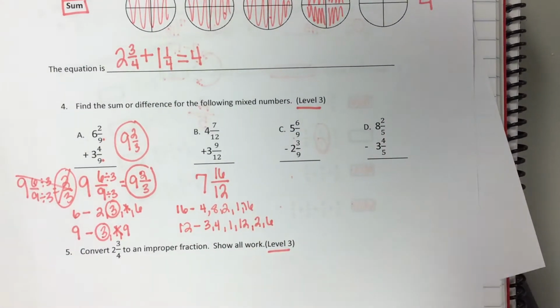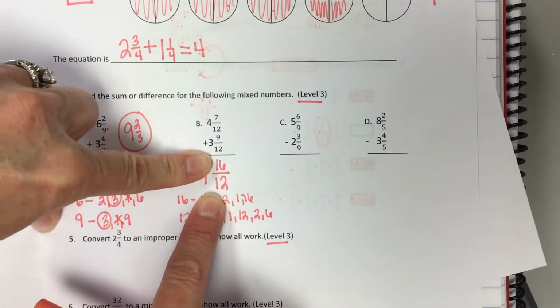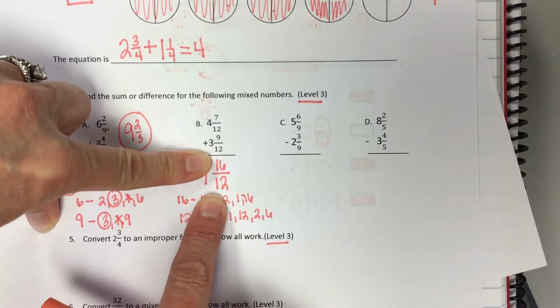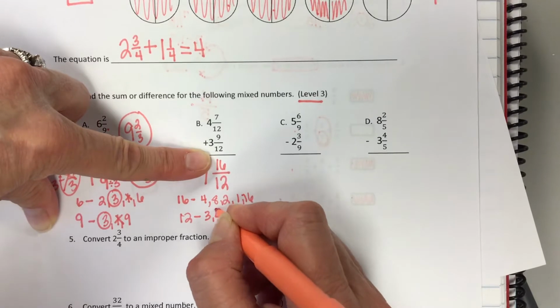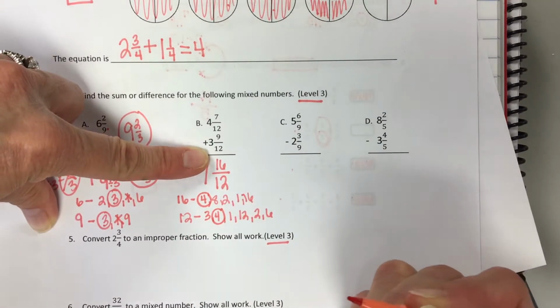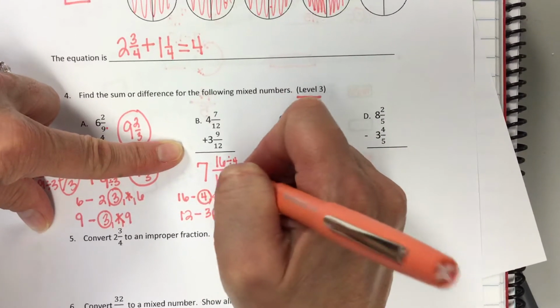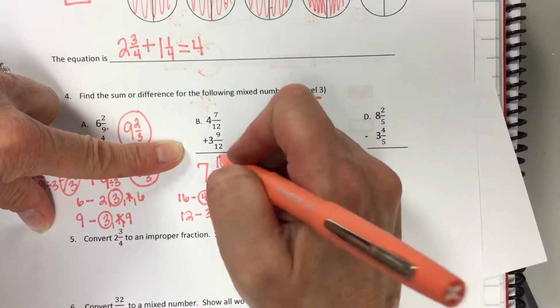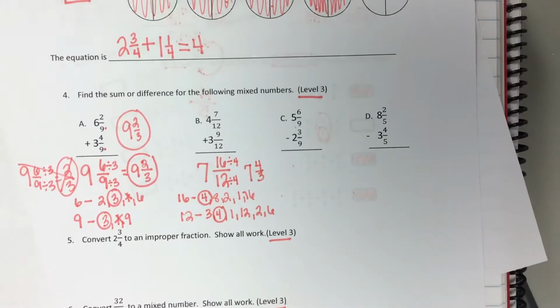2 times 6. Now, you can divide these both by 2, and that will help you, but you're going to have to divide again. Okay, so let's find the biggest one that they have in common, which is 4. Okay, so now I have 16 divided by 4 and 12 divided by 4, giving me 7 and 4/3. But I'm still not done. Why? Why am I not done? Allie.